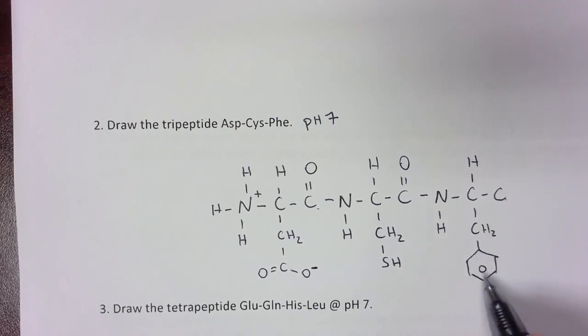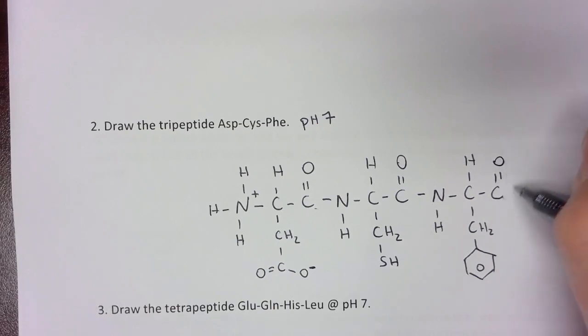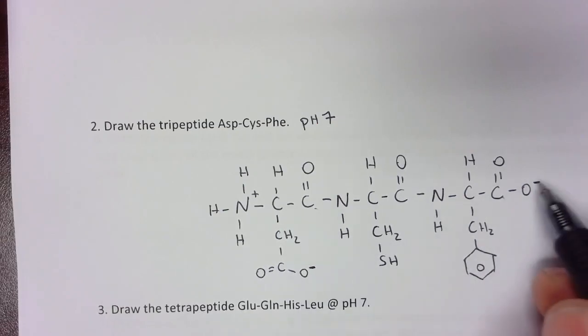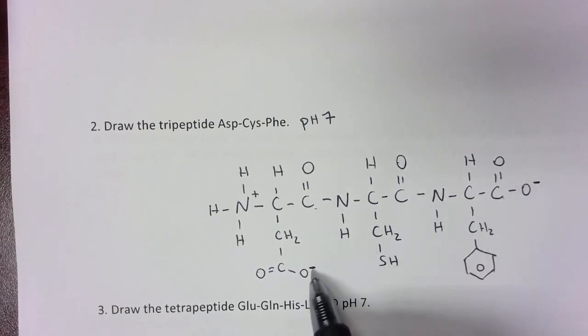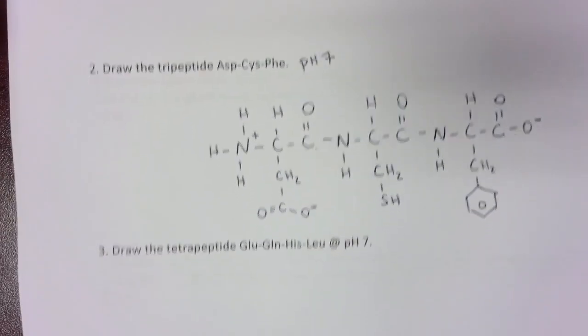Phenylalanine has an aromatic group on it. So that's the R group for it. And then finally the C-terminus, which is going to match our acid over here. If there's a negative charge here, there should also be one here, for at least the problems that I'm giving you in class. Alright, so that's the tripeptide aspartic acid, cysteine, phenylalanine.